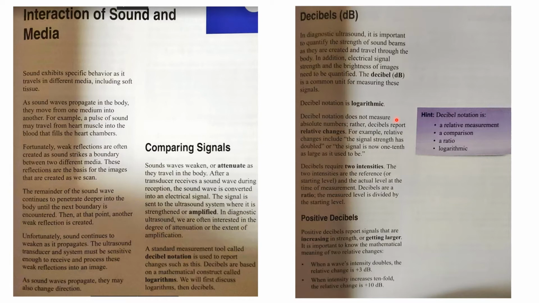Decibel notation does not measure absolute numbers, but rather decibels report relative changes. For example, relative changes include the signal strength doubles, or the signal strength is now 1/10 of what it used to be. So decibel notation is a relative measurement, it's a comparison, it's a ratio, and it is logarithmic.